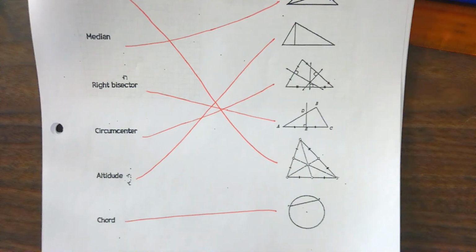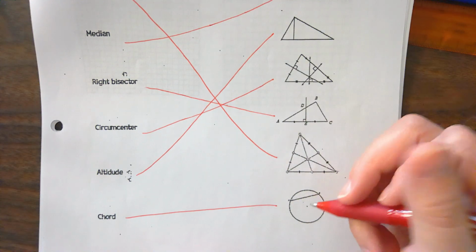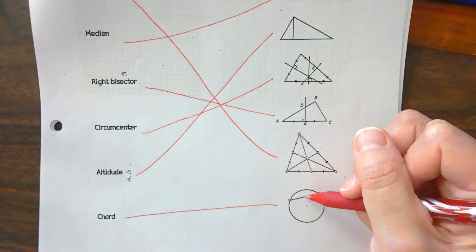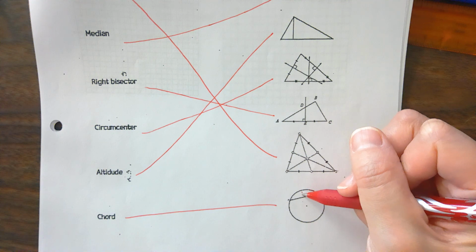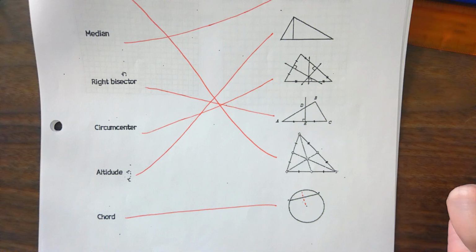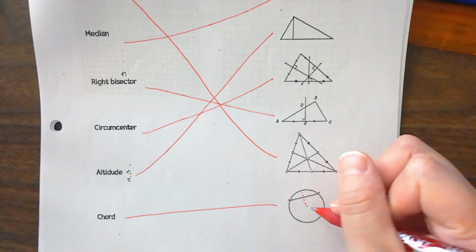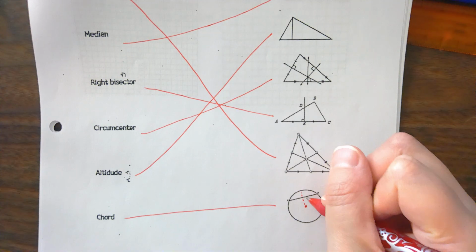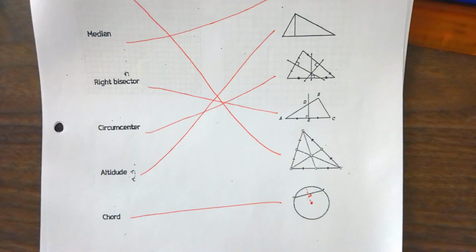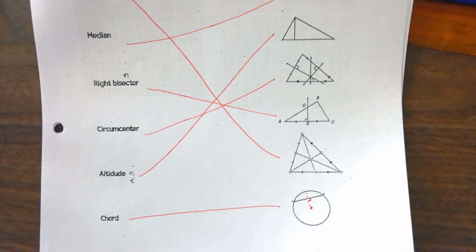And also the other thing that we talked about, Caden. The line that is the right bisector of the chord, what's so special about it? Cindy? It goes through the center of the circle. So for any chord, when you draw a right bisector through the chord, it always goes through the center of the circle. Okay. So let's pick up number 2.